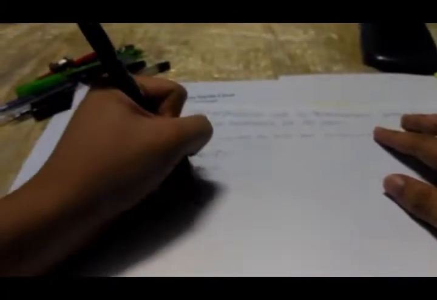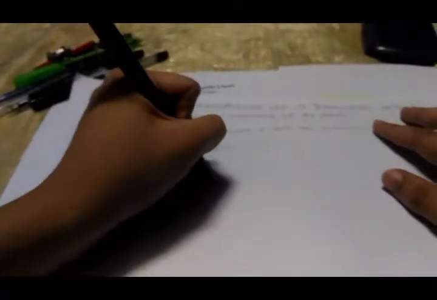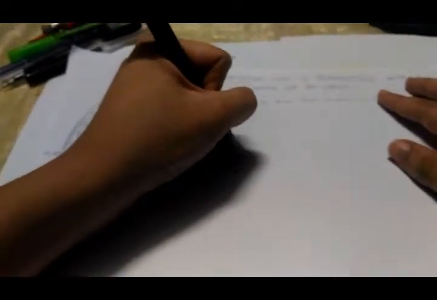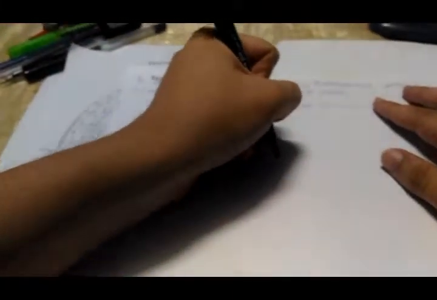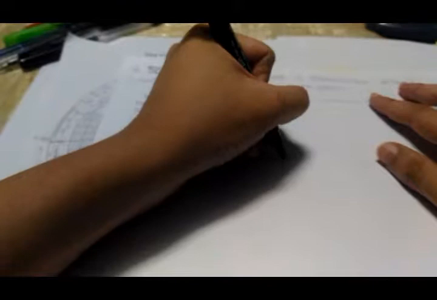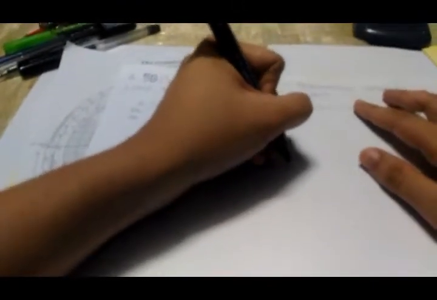The first step that we're going to do is to normalize this value. To normalize, we need to divide ZL over ZO, which is equal to 40 minus j30 over 50 ohms, resulting in a normalized value of 0.8 minus 0.6j.